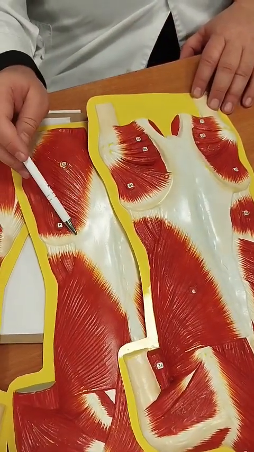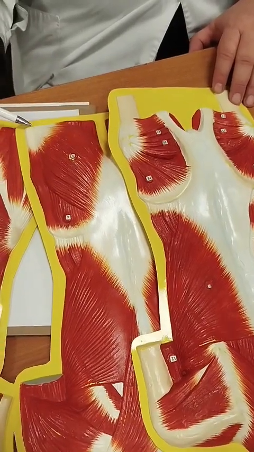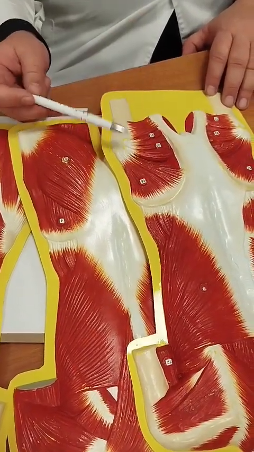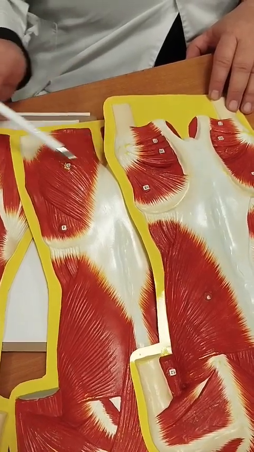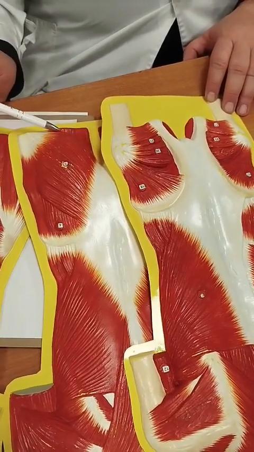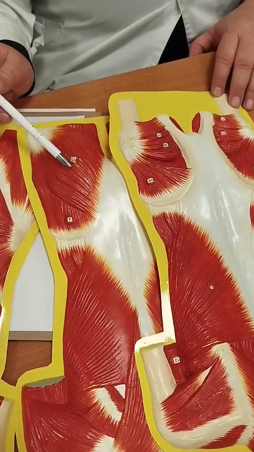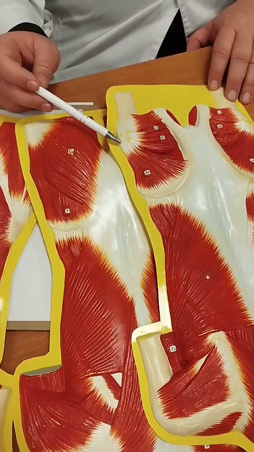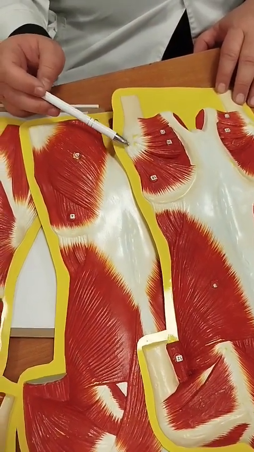The maximus muscle starts from the iliac bone and sacral bone and attaches to the tuberositas glutea. The medius and minimus gluteus muscles start from the iliac bone and attach to the greater trochanter. They perform extension in the hip joint, and participate in abduction in the hip joint.